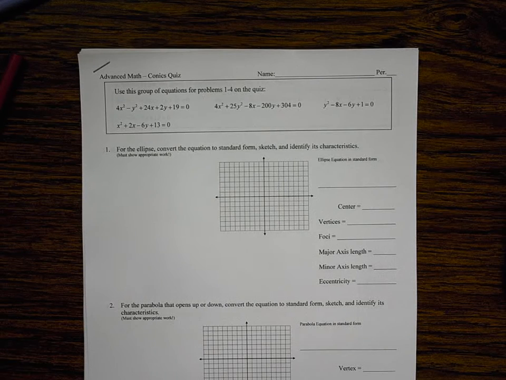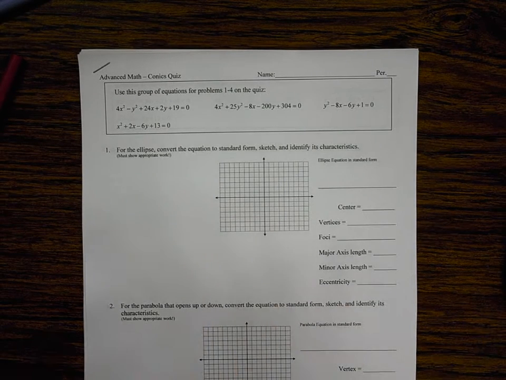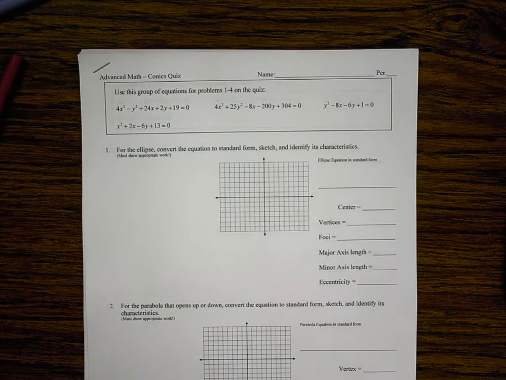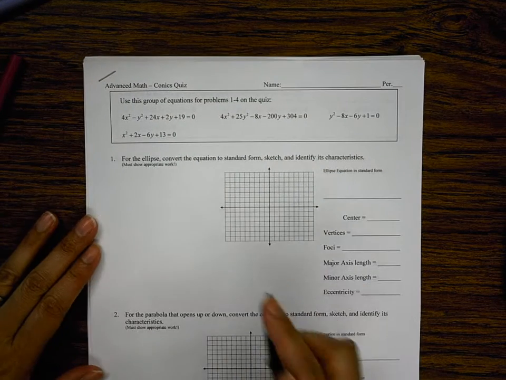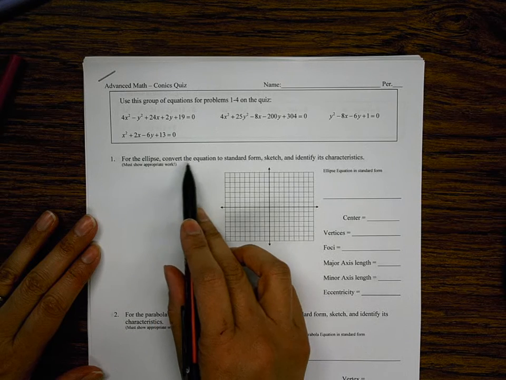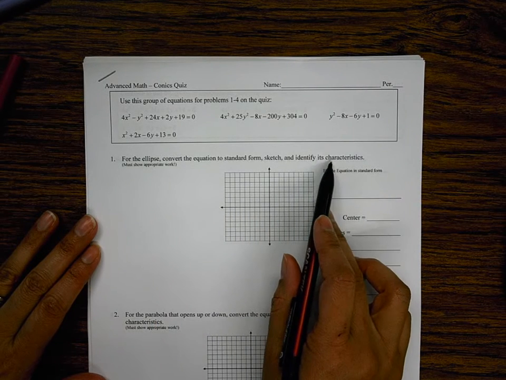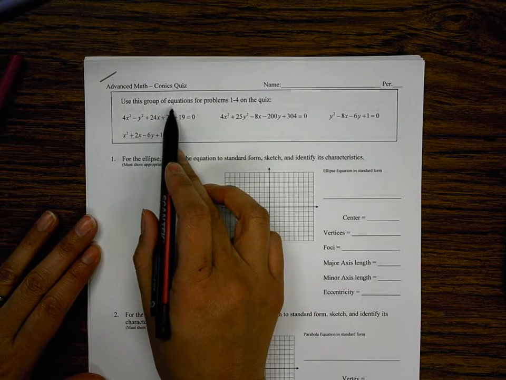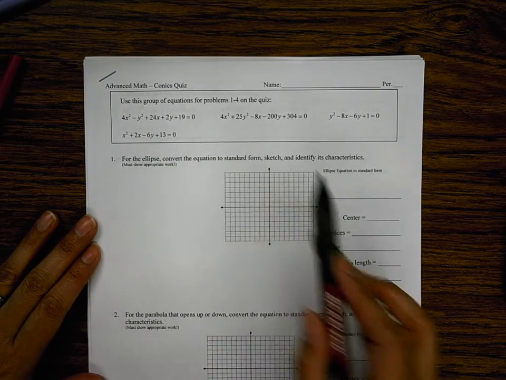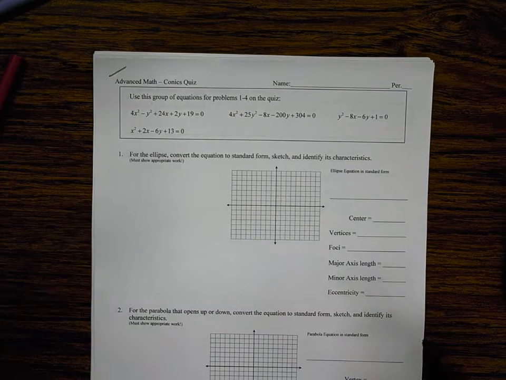I am going to start off with number 1, and that is probably the most work I'm going to do; the rest I will talk about. For the ellipse, convert the equation to standard form, sketch, and identify its characteristics. Up here it says, use this group of equations for problems 1 through 4 in the quiz. They give you 4.